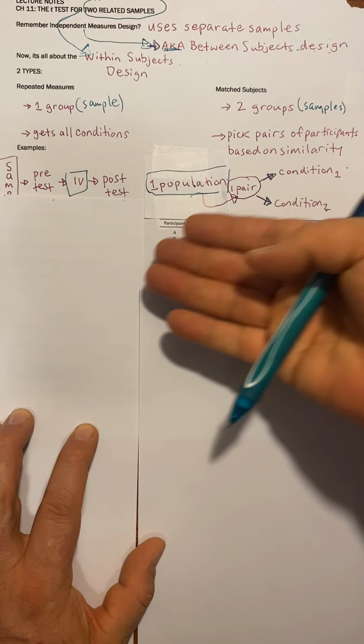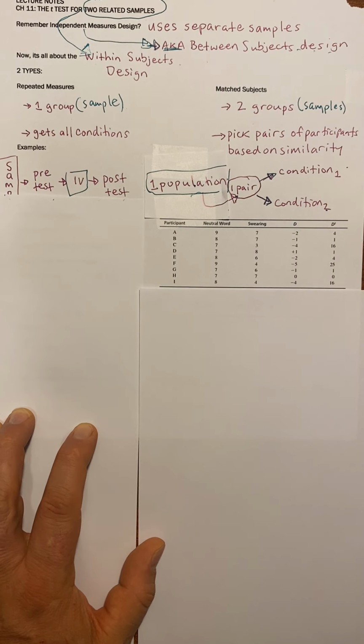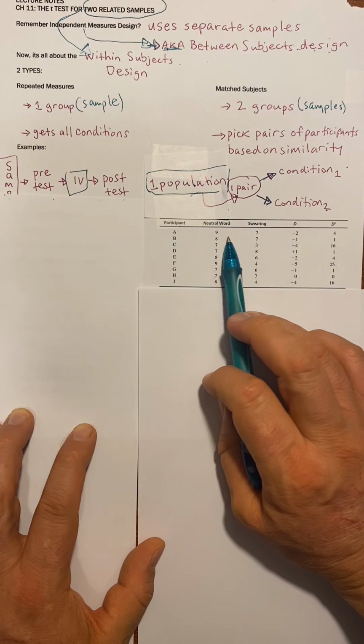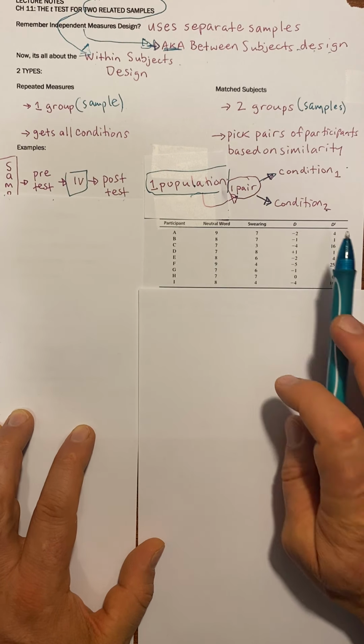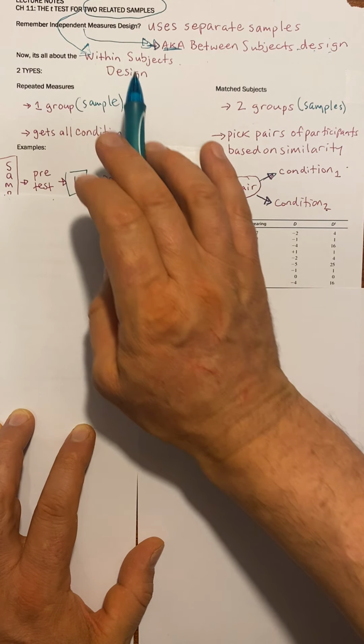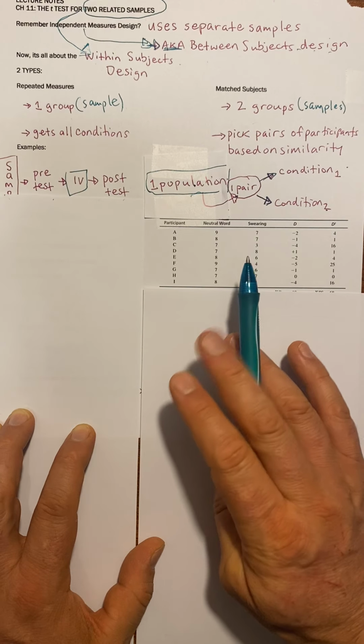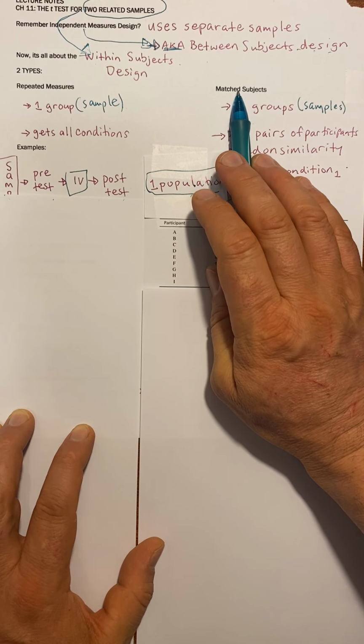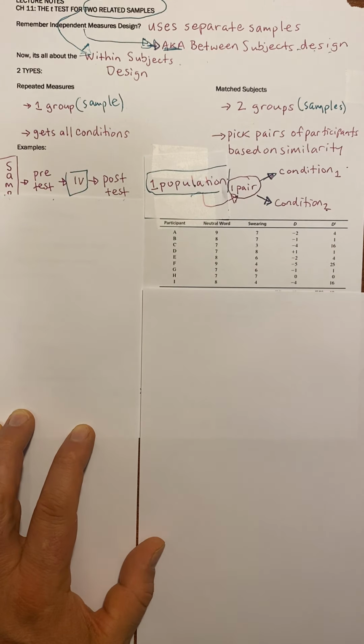You're going to create some kind of frequency distribution table. This table will work with the repeated measures within subject design, and this type of table will also work with the matched subjects within subject design.